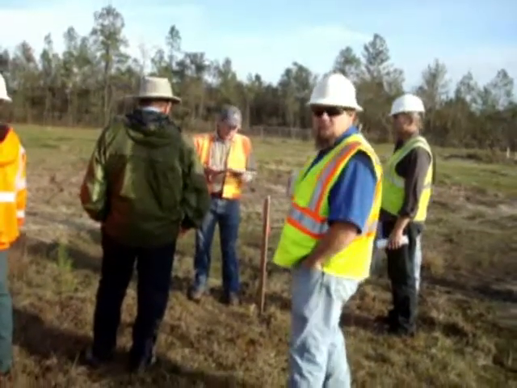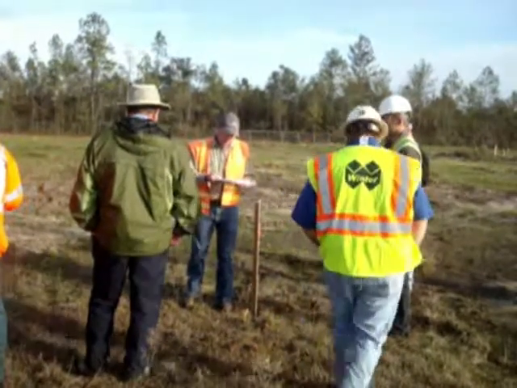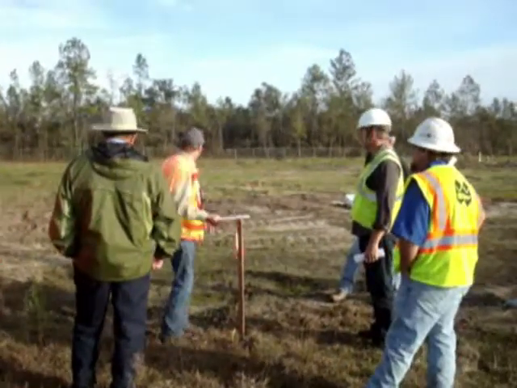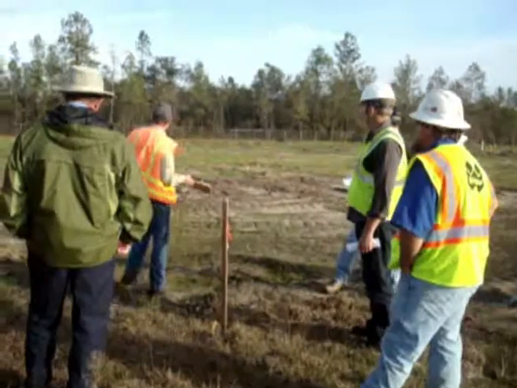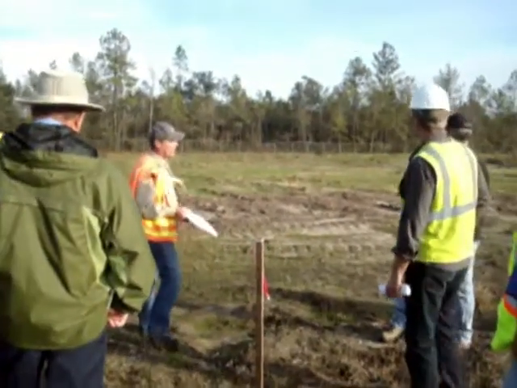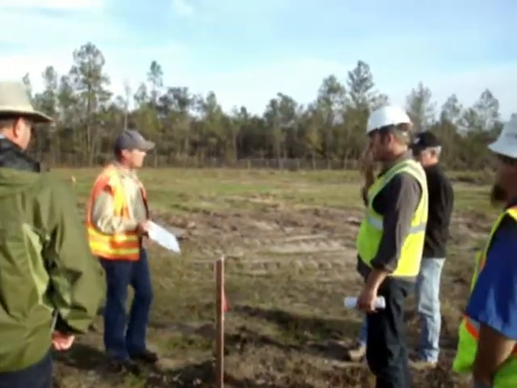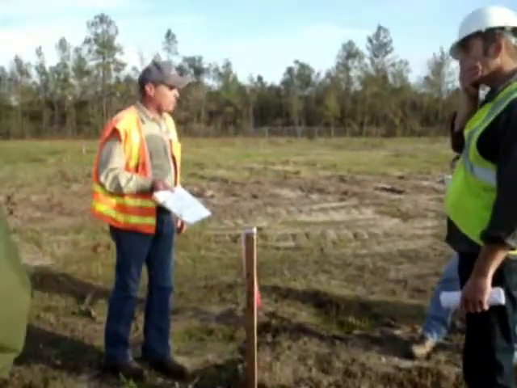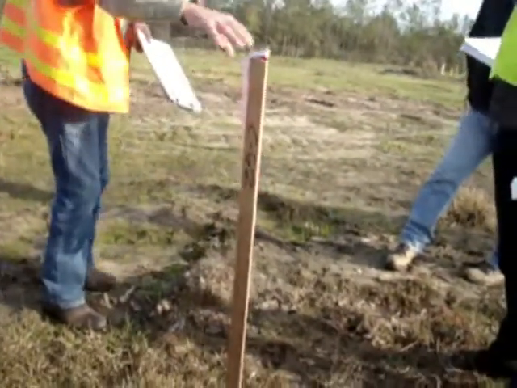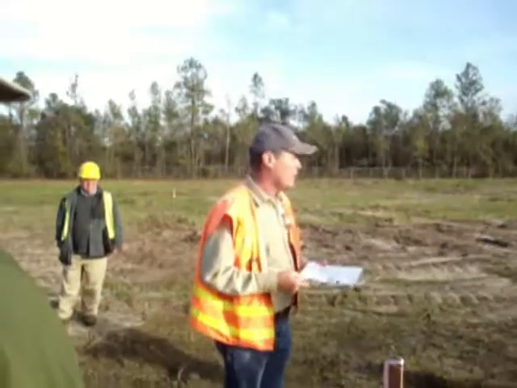So the cell goes out from this point. The outside edge of the cell goes past that stake right over there. Do you have all the corners surveyed right now? Yeah, all the outside edge.